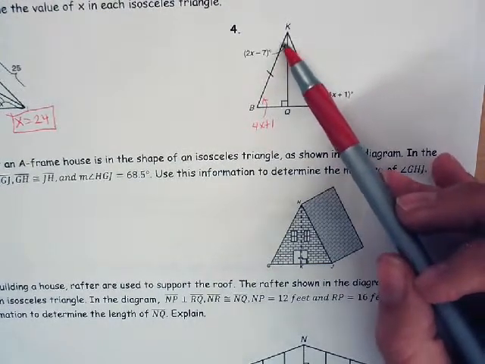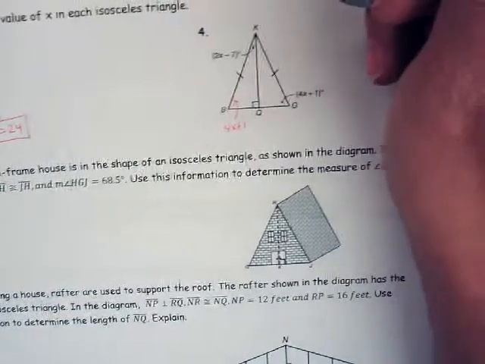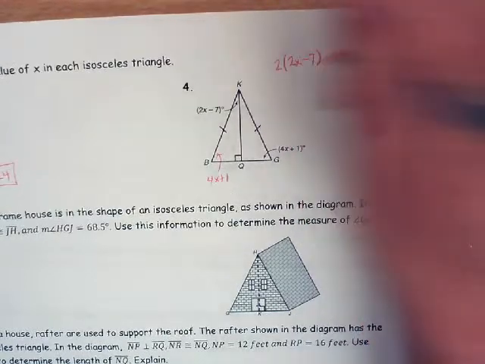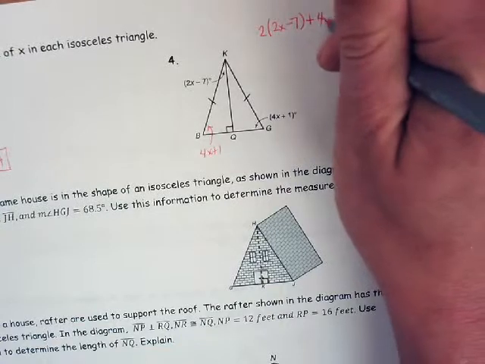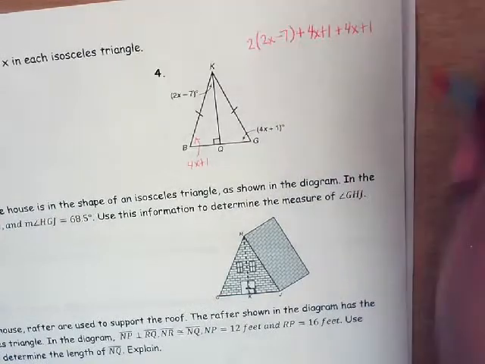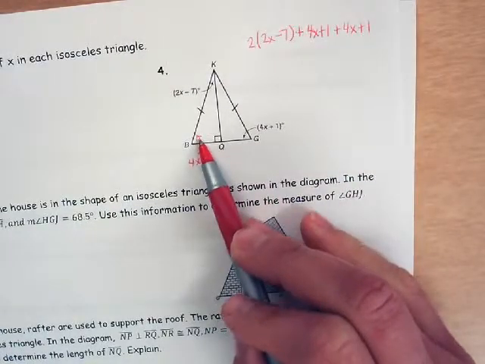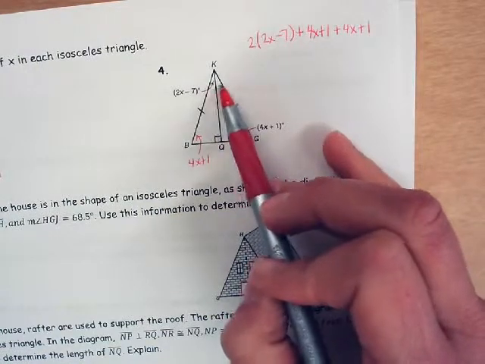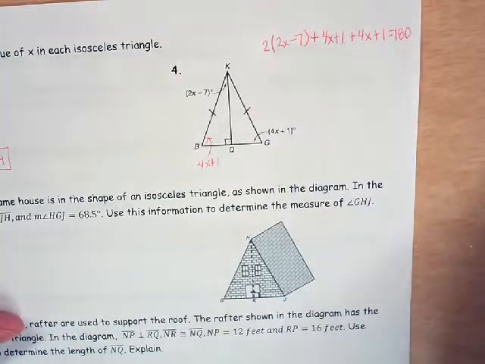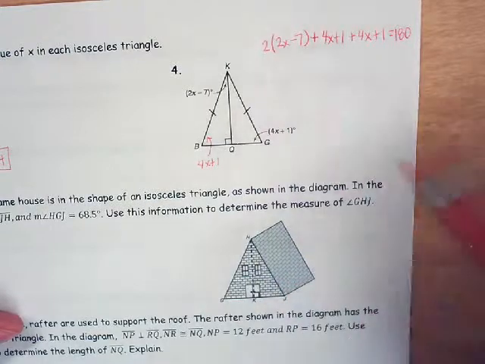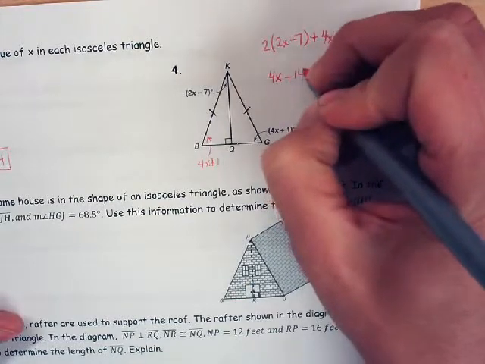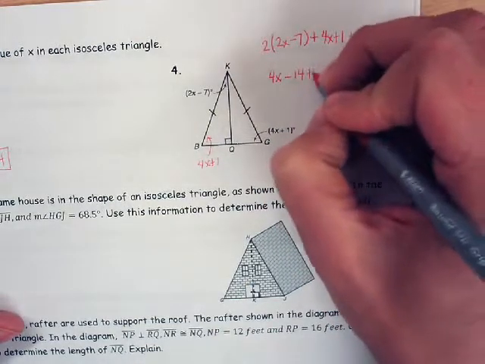So I can say, if I put this all together, 2 times 2x minus 7, and then I need to add 4x plus 1, and then plus 4x plus 1. That means this plus this plus this equals 180. So the first thing I need to do is distribute my 2. So 2 times 2x is 4x. 2 times negative 7 is negative 14. And then I have plus 4x plus 1 plus 4x plus 1 equals 180.